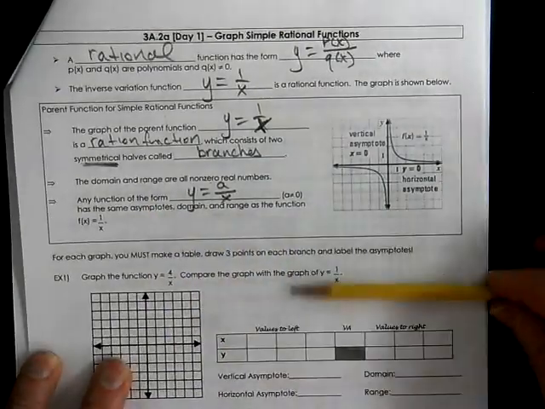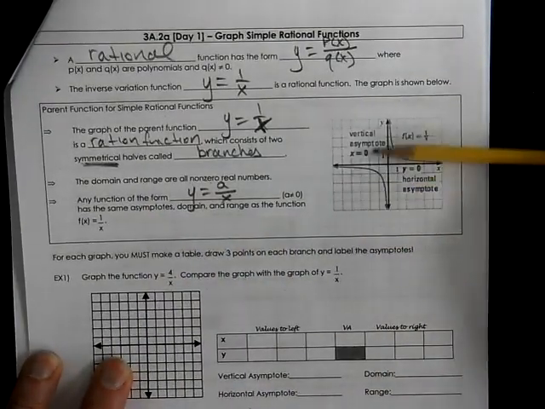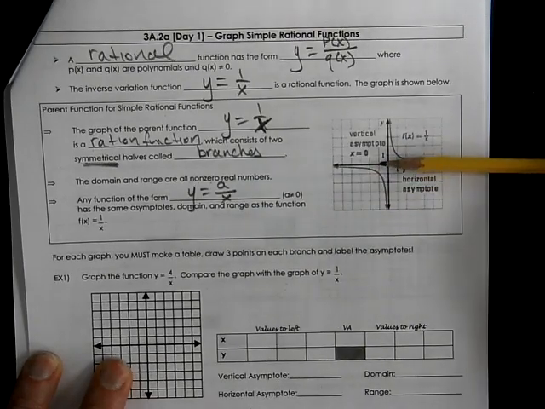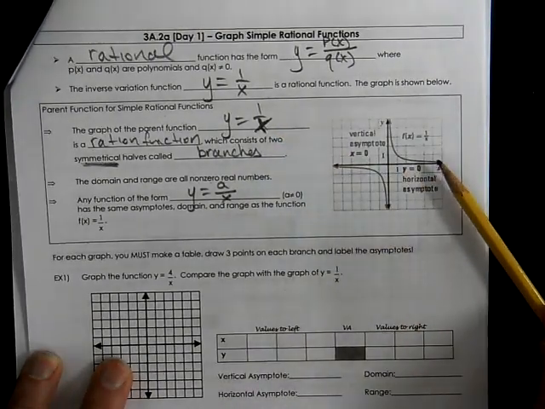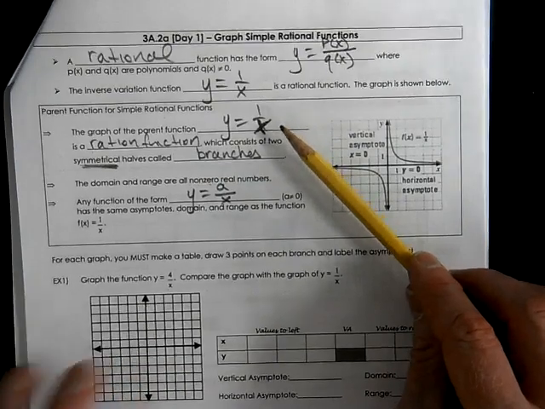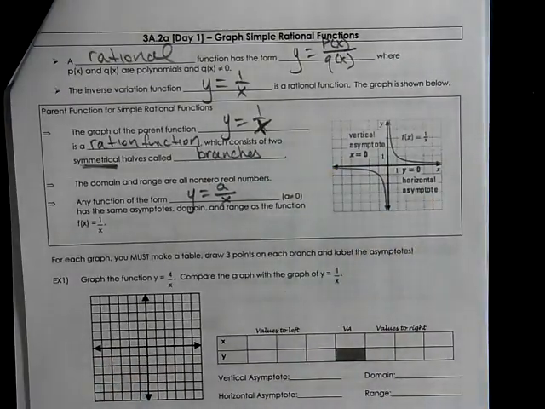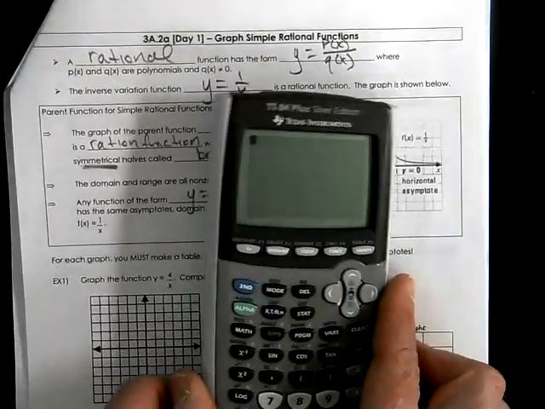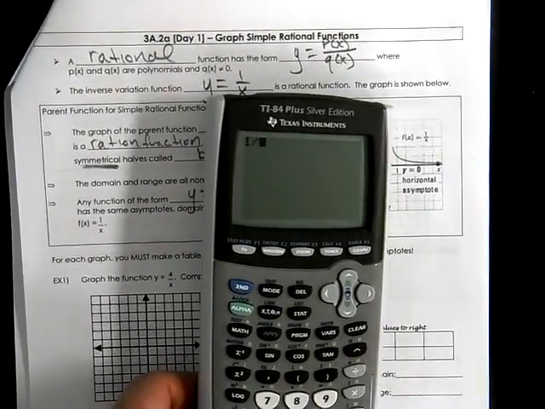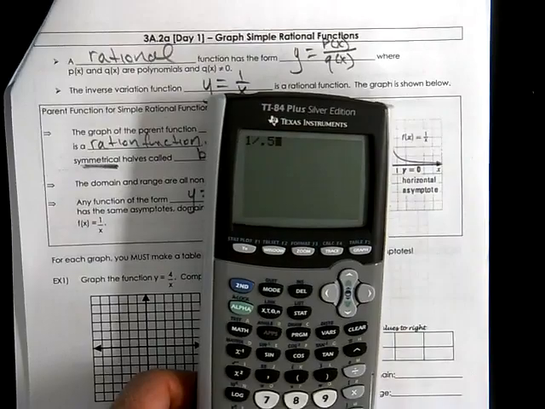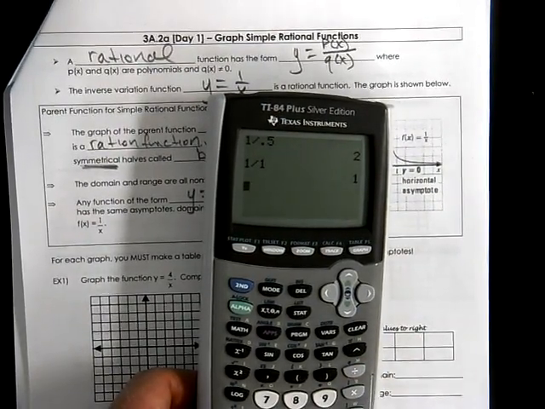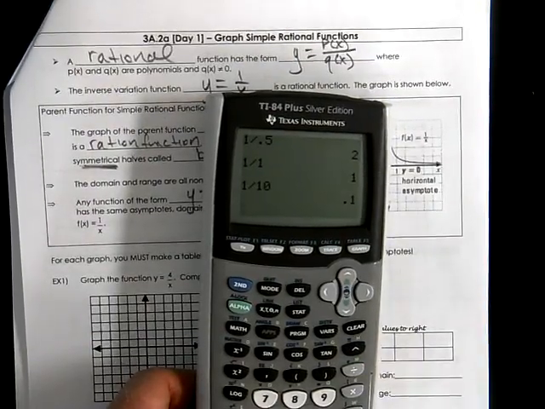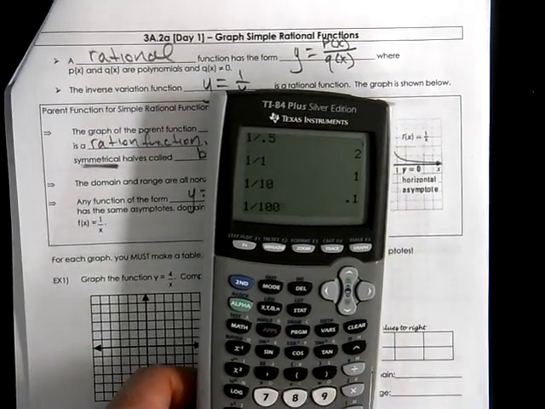And the range, you can get any y value, except you can never hit 0. There is no value for x that you can plug in to get yourself to hit 0. We can take 1 and we can divide it by a half. We can take 1, we can divide it by 1. We can take 1 and divide it by 10. Divide it by 100.